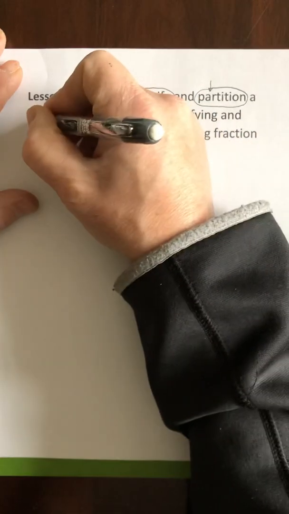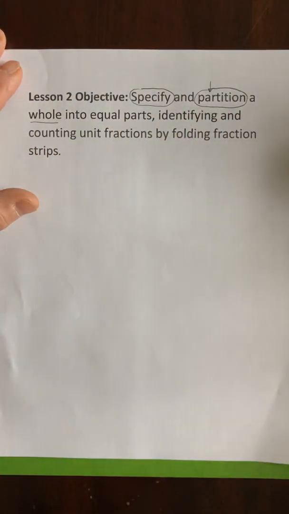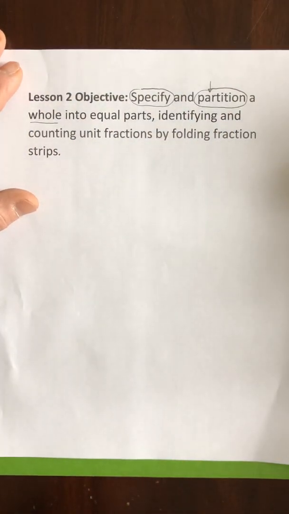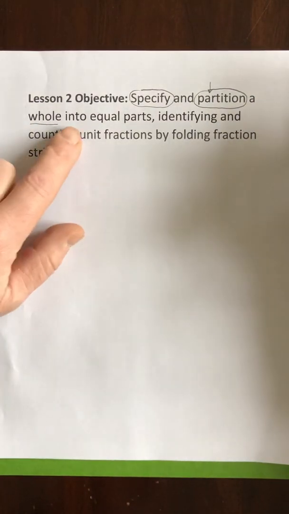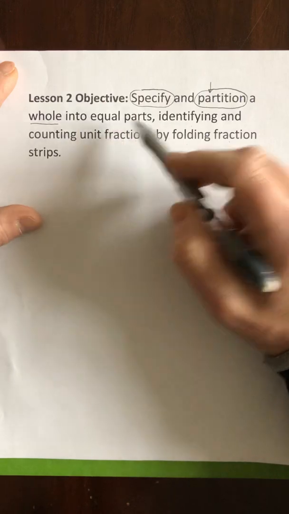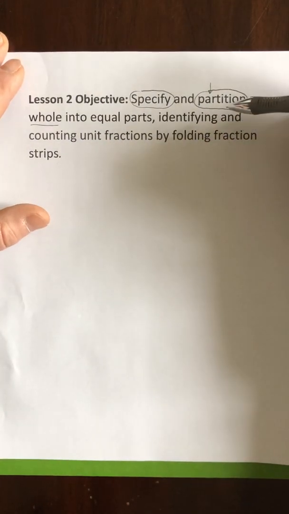A whole isn't a hole that you put in the ground. That would be H-O-L-E. This is W-H-O-L-E, which is like I ate a whole pizza, or I had a whole pie after dinner. That makes the whole, whatever it might be, a candy bar or a pizza or something like that. Into equal parts. Equal parts means same size. It's all about fairness, okay?